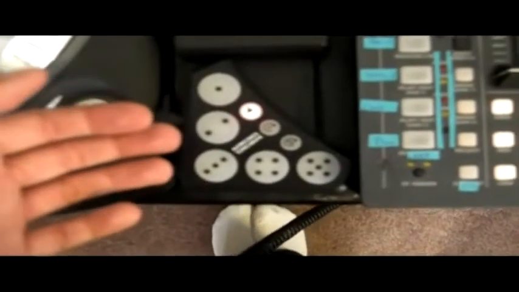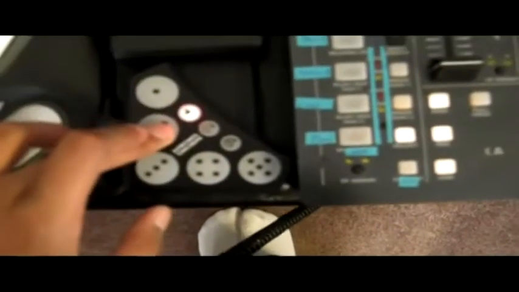And the cue points are used sort of like how Traktor does them differently.